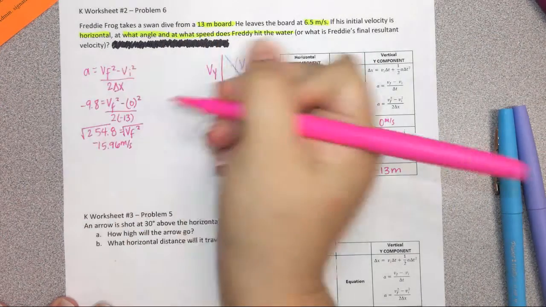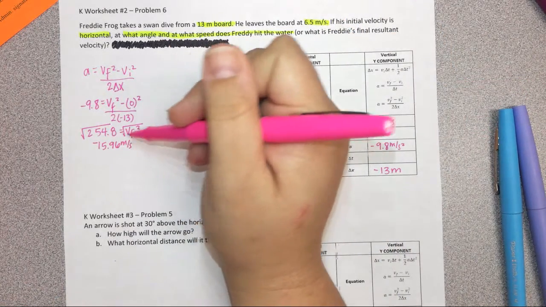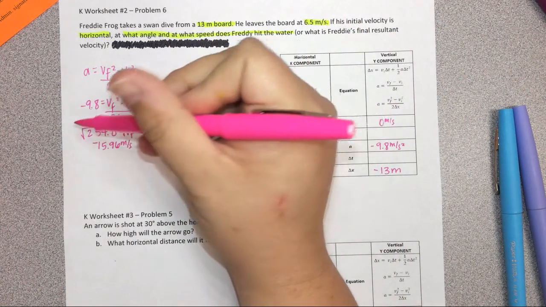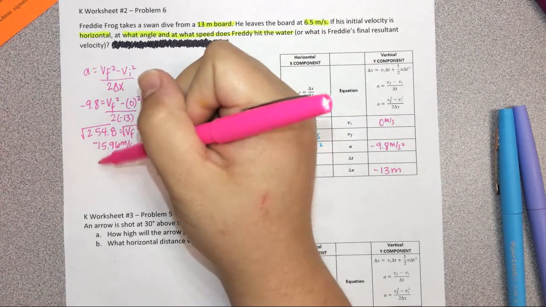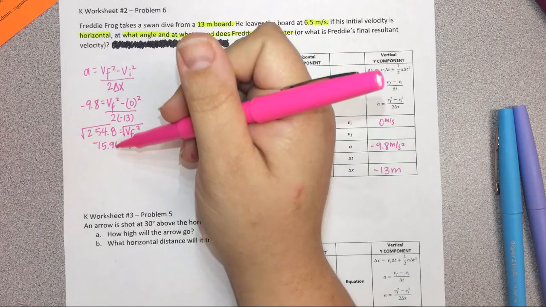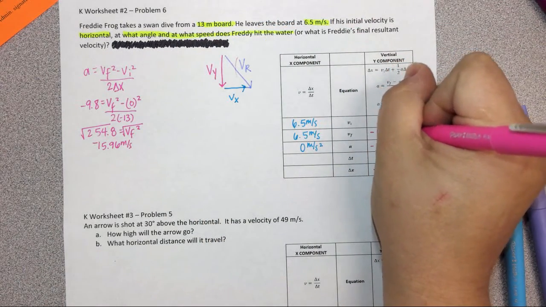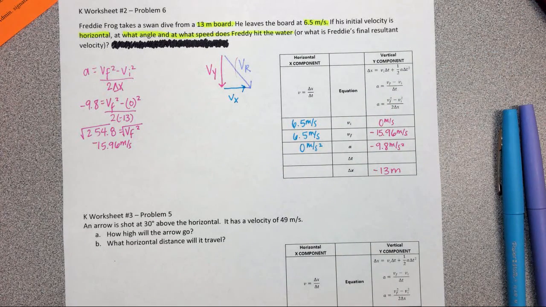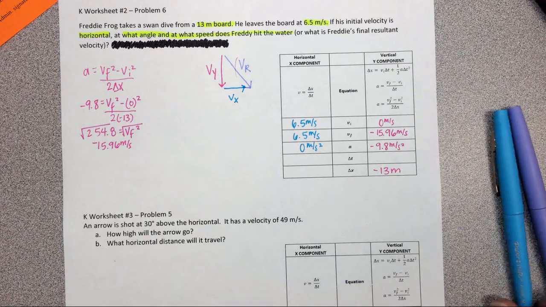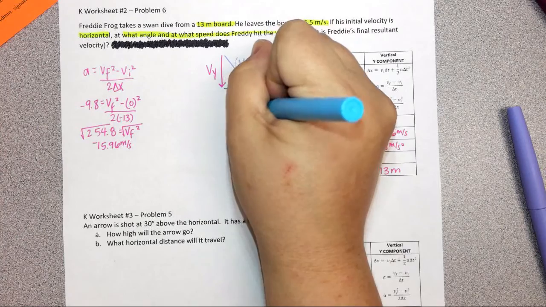And it's actually going to be a negative velocity because he's moving downward. It just doesn't come out negative in the calculator because when you take the square root of a number, it could be either positive or negative. So you just have to add the negative if you know the object is going down. It doesn't really affect the math in this problem, but it's important to think about that as we move on. Okay, so we know that our horizontal velocity is going to stay 6.5 meters per second.